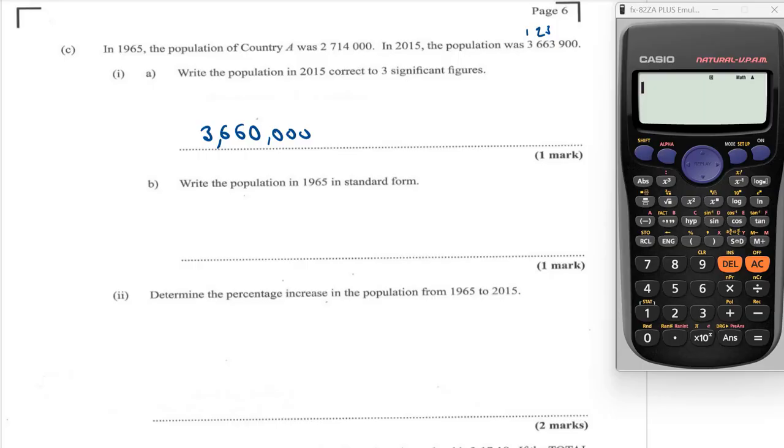So write the population in 1965 in standard form. The population in 1965 is 2,714,000. So we can imagine a decimal point right here. And then we're going to move the decimal point between the first 2 numbers. So we're going to say 1, 2, 3, 4, 5, 6. Decimal point drops right there.